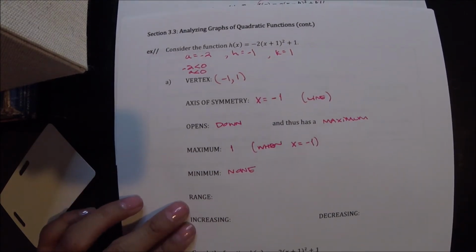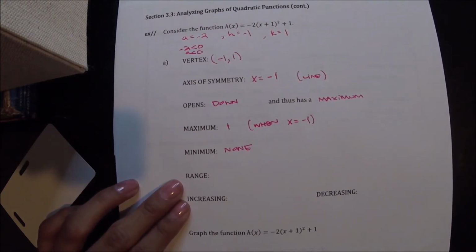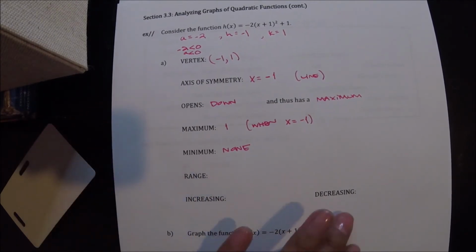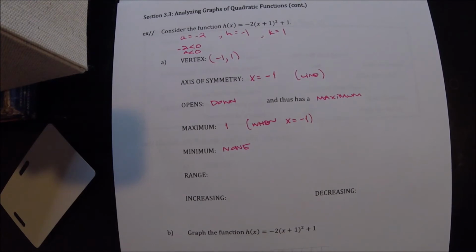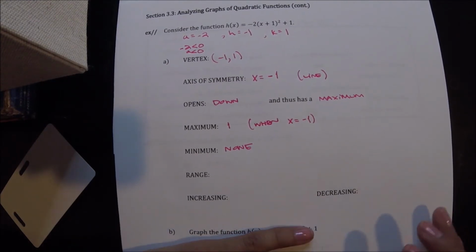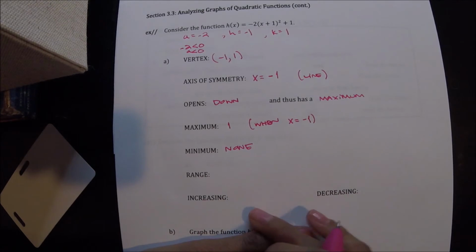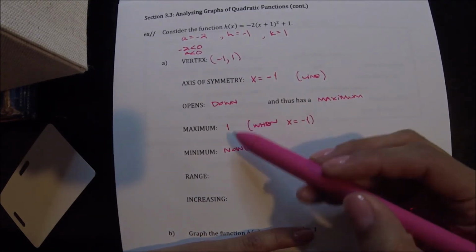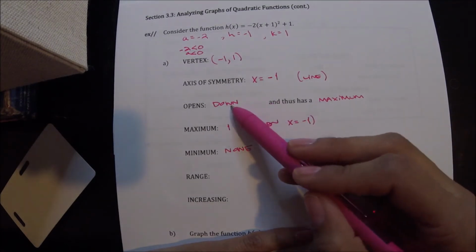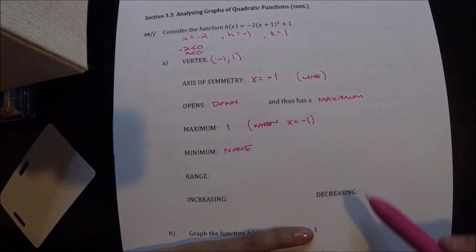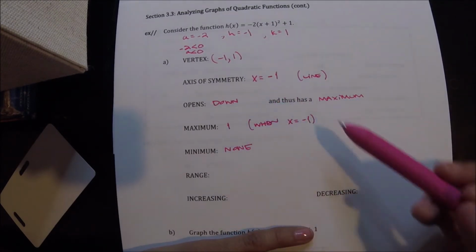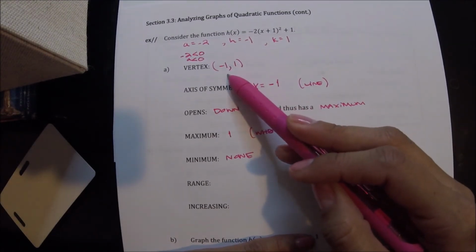And then here I'm asking a couple extra questions. What is the range? When is it increasing and when is it decreasing? And we don't even have to graph the parabola to know these things. We can just think about the information that we have. We know that it's opening down, and we know where the vertex is. We know that highest point. So if it's opening down, it's going to go on forever, both directions down, and it's going to reach the top here at the vertex.